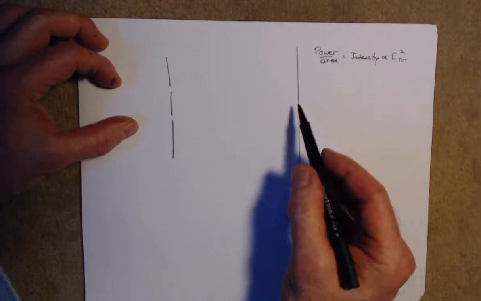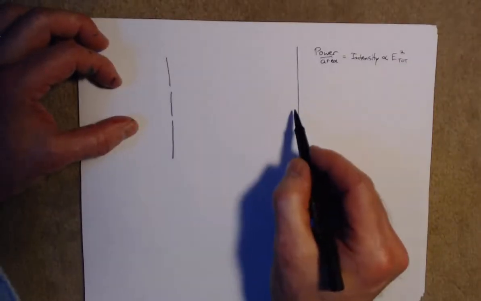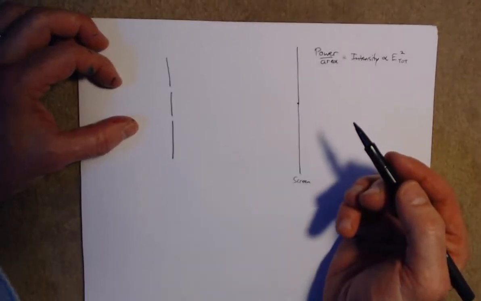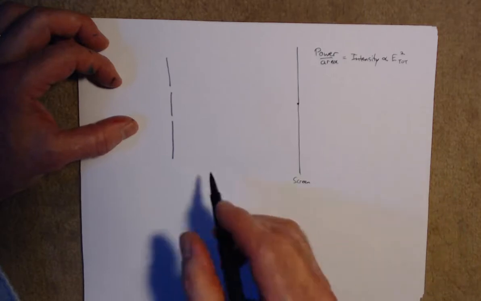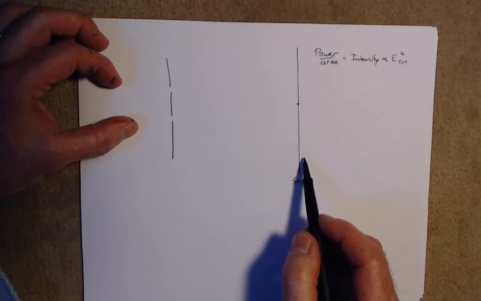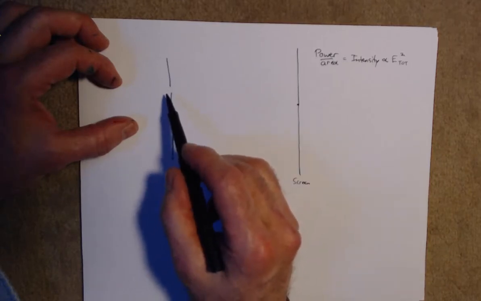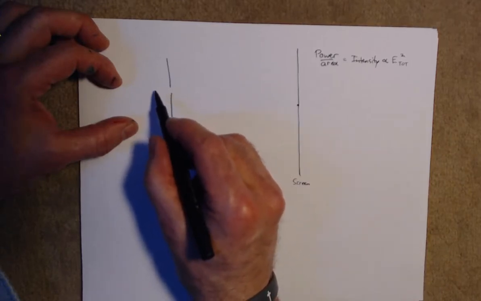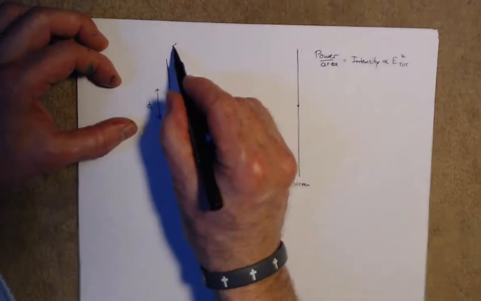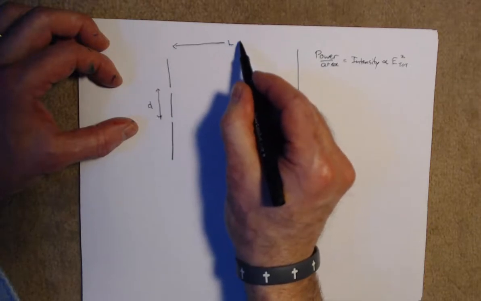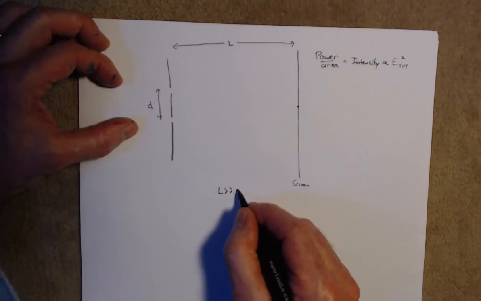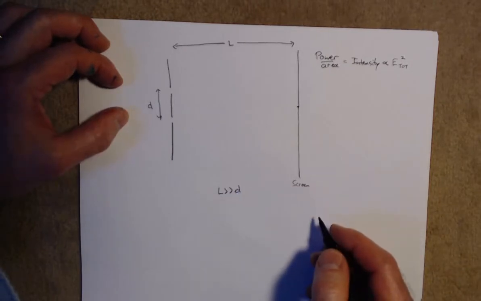So let's think first about a point that is directly ahead of the two slits. Now, I've not drawn this to scale. This distance from the barrier to the screen, in fact, is much, much bigger than the distance between the slits. So let's label a couple of things. The distance between the slits we're going to call D, and this distance from the barrier to the screen we will call L, and we're working in the limit where L is much, much greater than D.